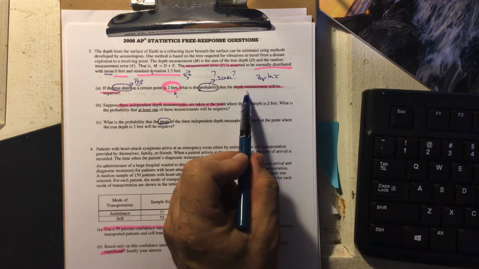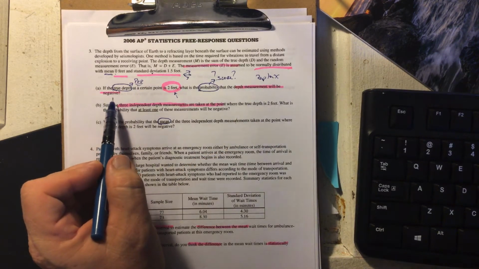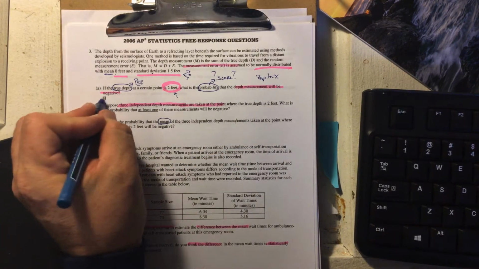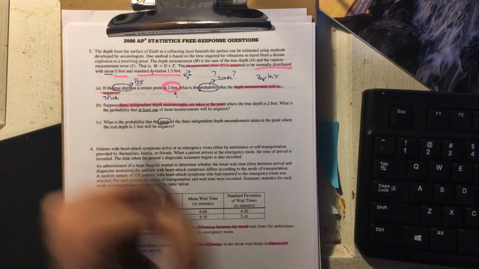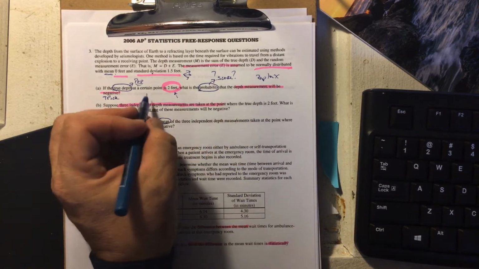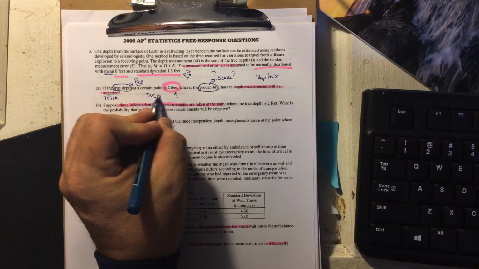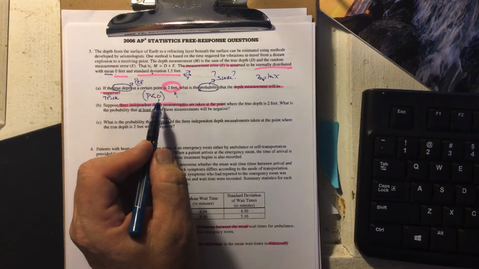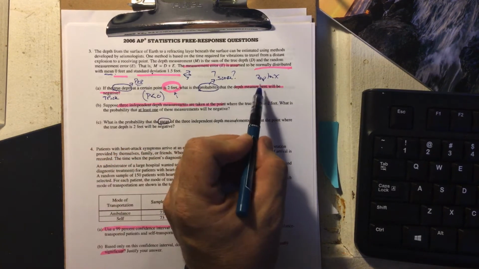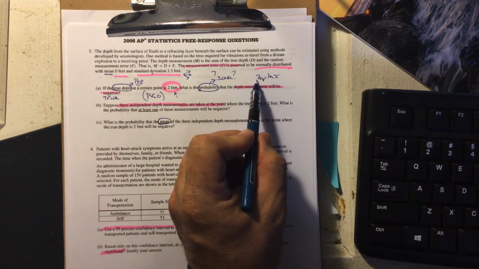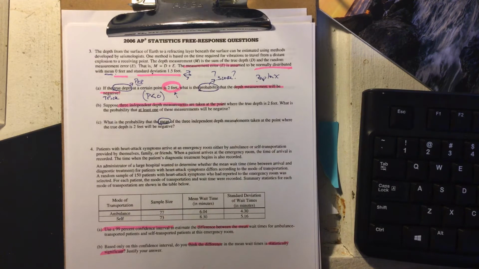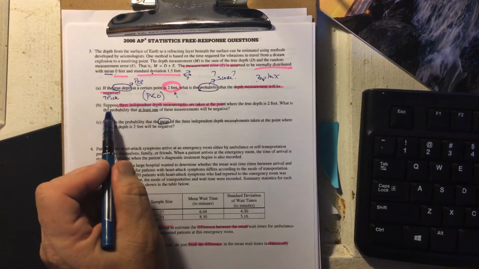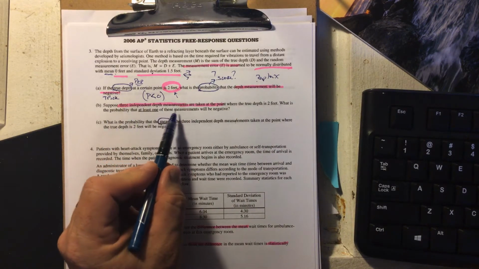The depth of the measurement will be negative. Okay, now this is that trick part. What does it mean? It means that the probability is less than 0. So now you've got to decide what's your test statistic, what's your standard deviation, and what pieces are you going to be using? Are you going to be using Z or are you going to be using T? So that's that piece.